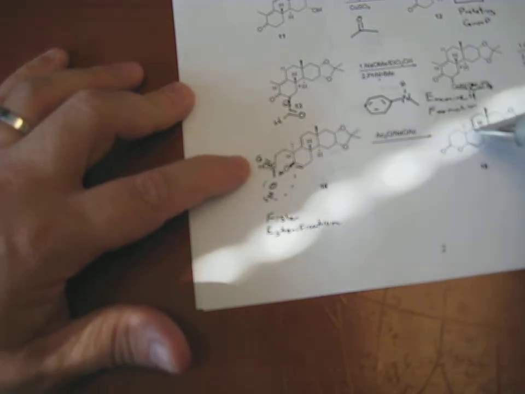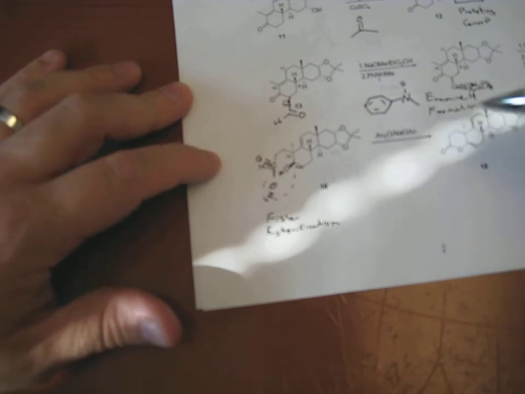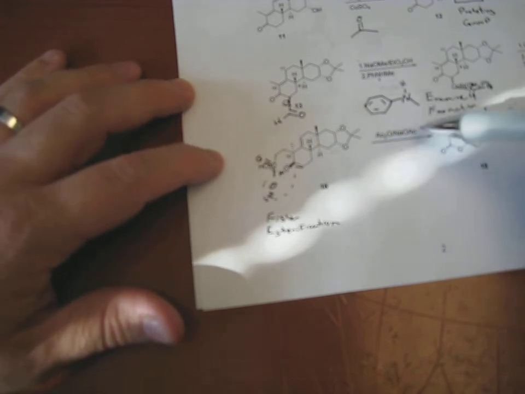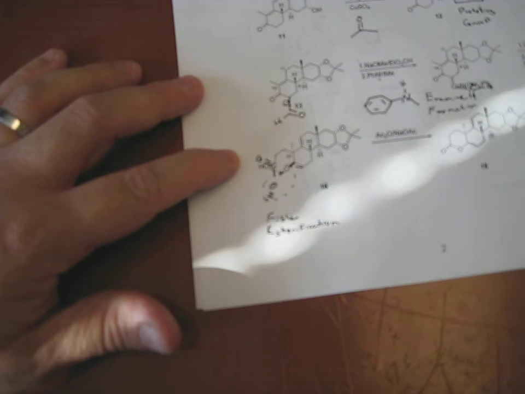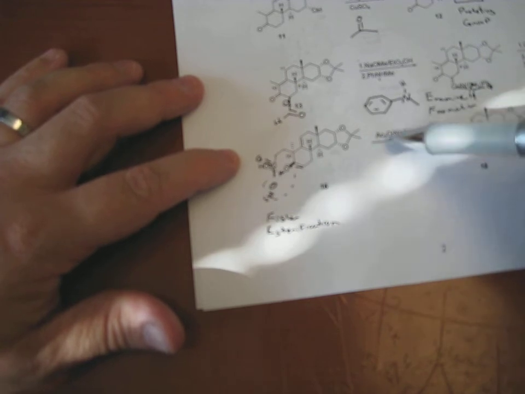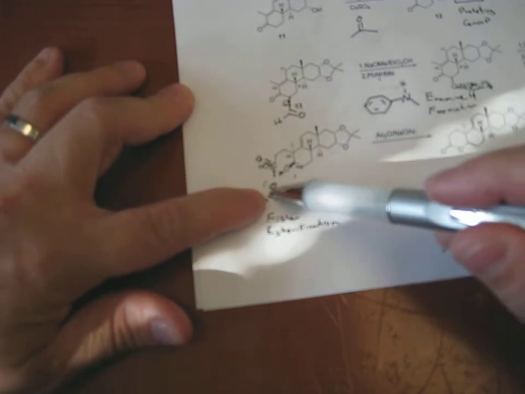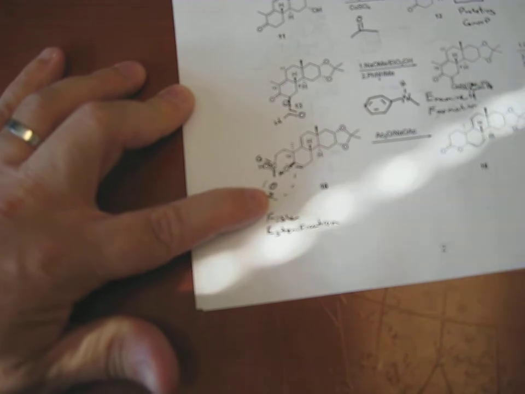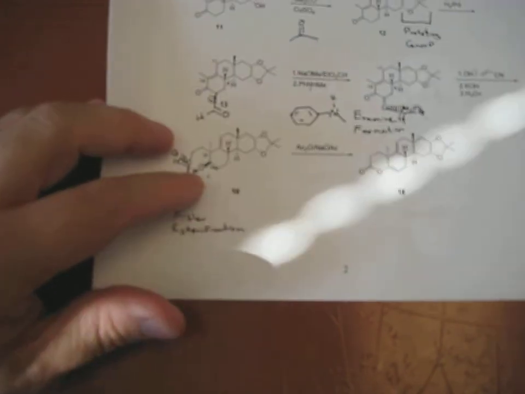And that's what's going on right here. These steps, I'm not going to go through the details of these, but these steps are facilitating this Fischer esterification. What you're doing here is you're taking this and making an anhydride out of it. Okay, so again, this is the same step, just repeated over here.